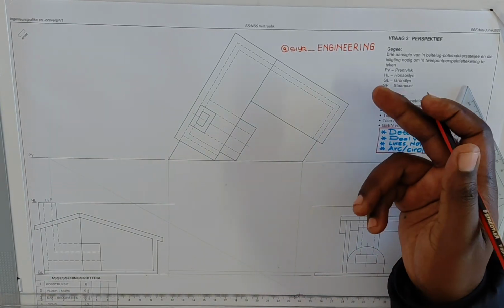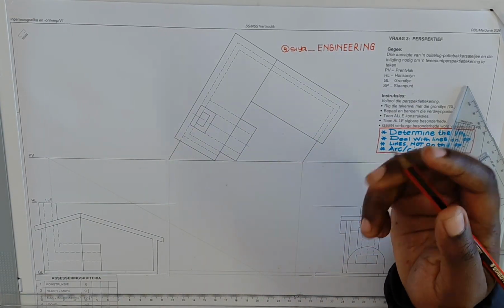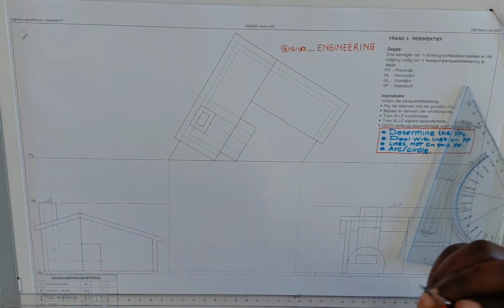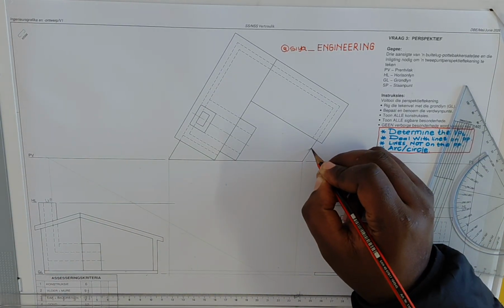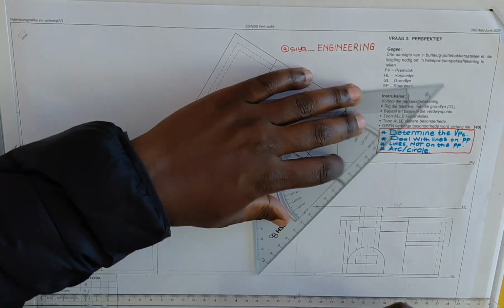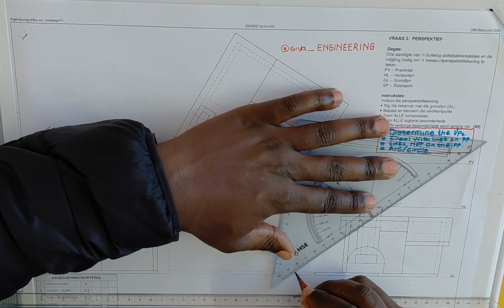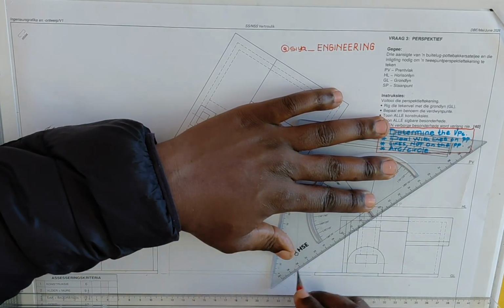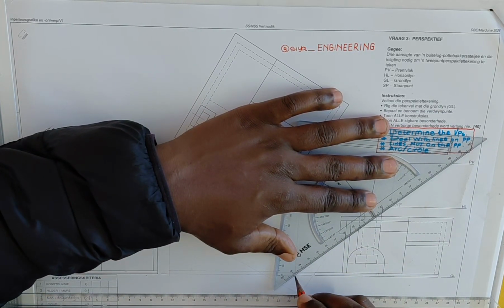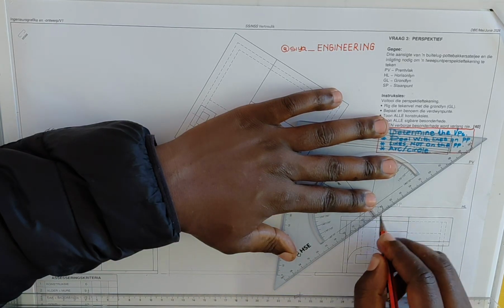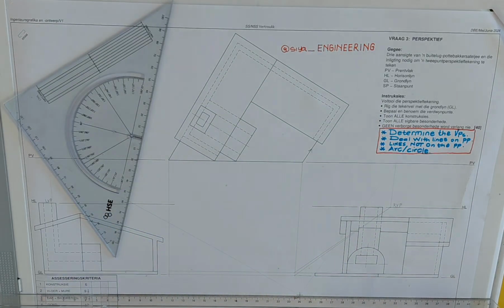Left direction or right direction? In this case, it's going to be our right direction. So from this point, you take your right direction, then from this point as well, you take your right direction.